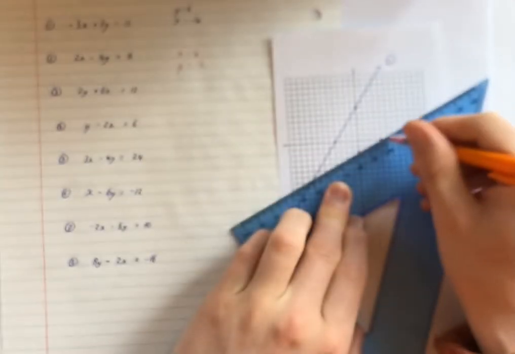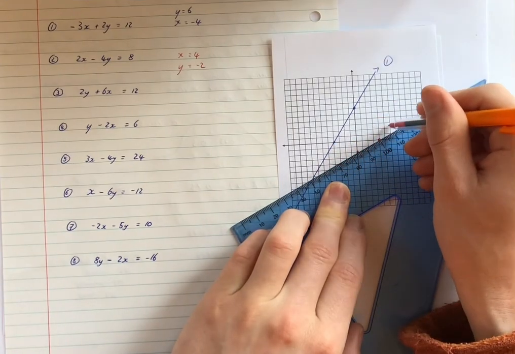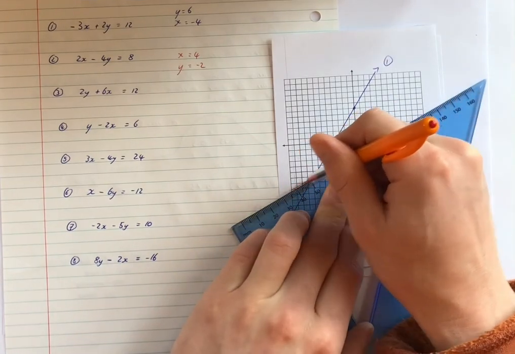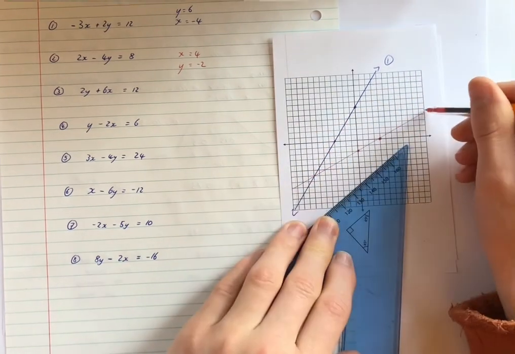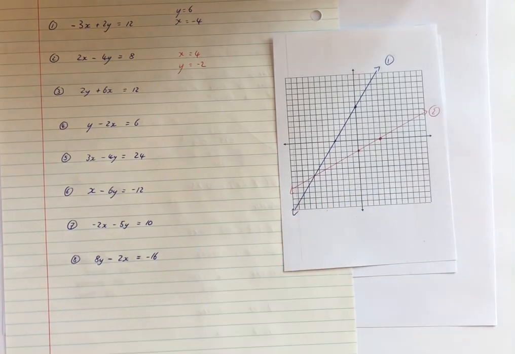You can kind of get the gradient from these as well. If you wanted to go out a wee bit further, you could just match that rise over run and go to a further point, which is kind of what I'm doing with the ruler. So that there is the cover up method.